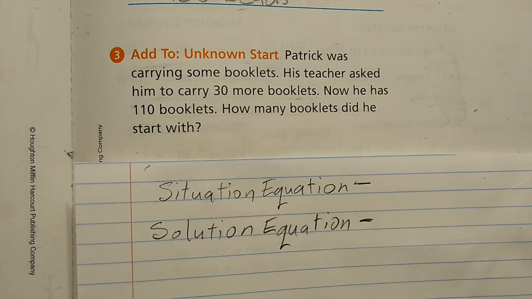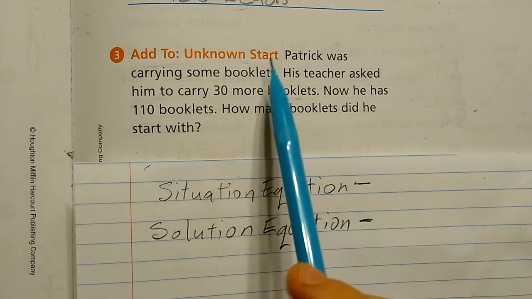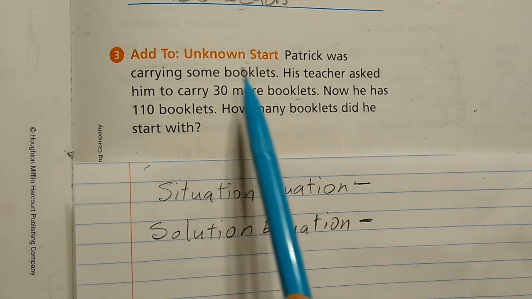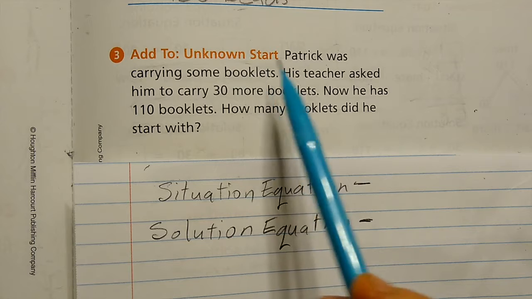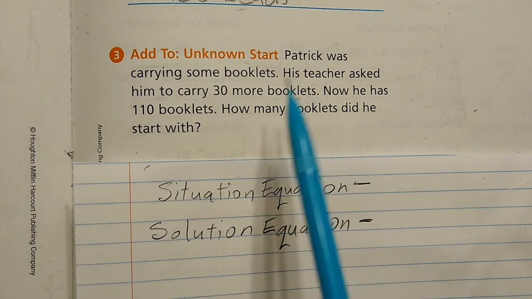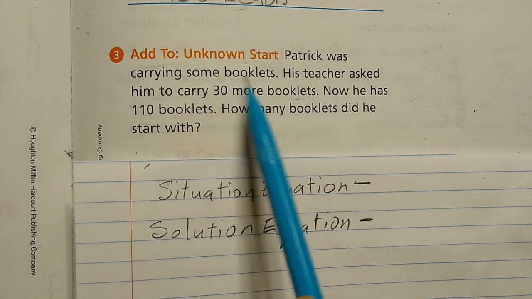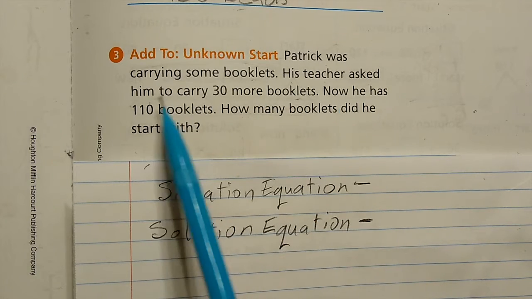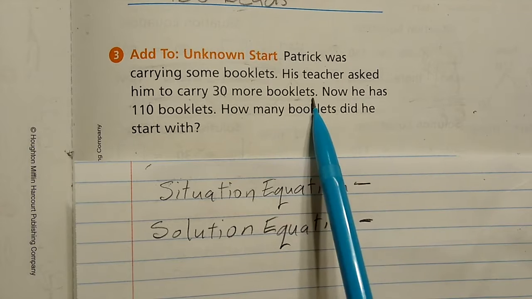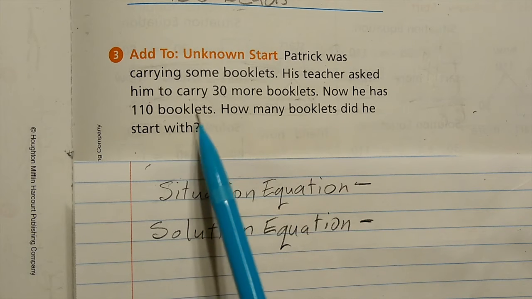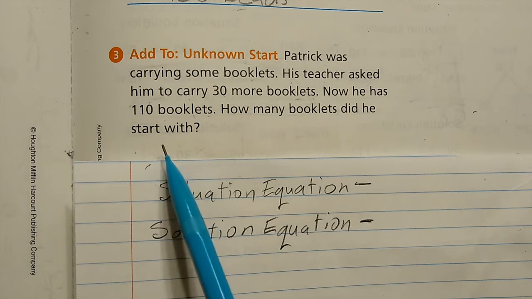All right, on number 3, we have add to unknown start. So we have a number that we don't know at the beginning of our word problem. So let's read and see what it says. It says, Patrick was carrying some booklets. His teacher asked him to carry 30 more booklets. Now he has 110 booklets. How many booklets did he start with?